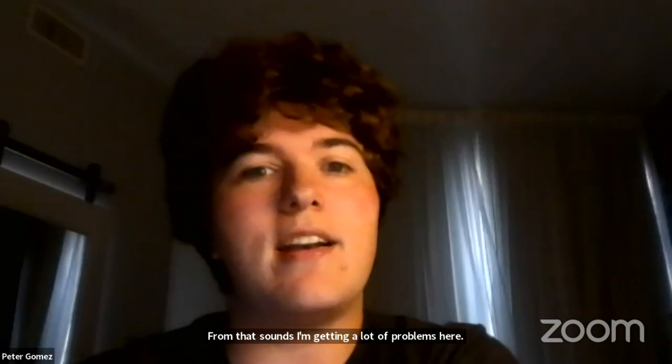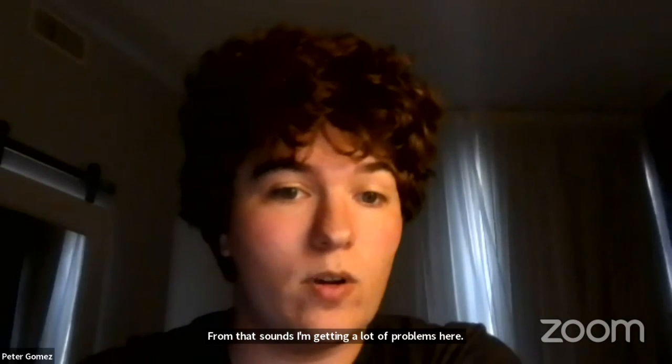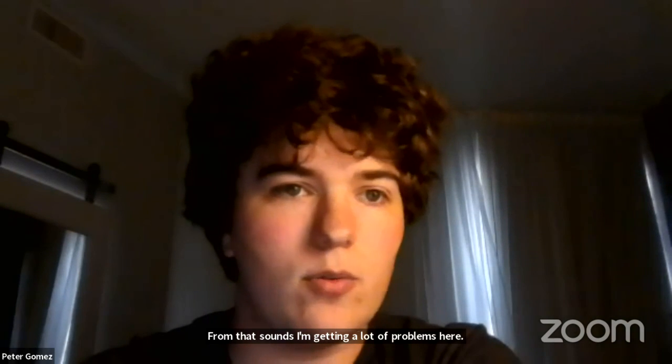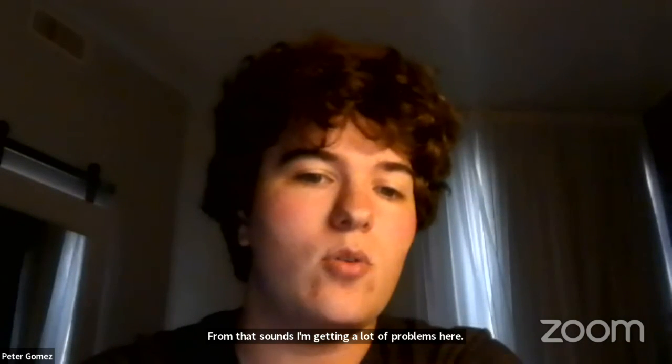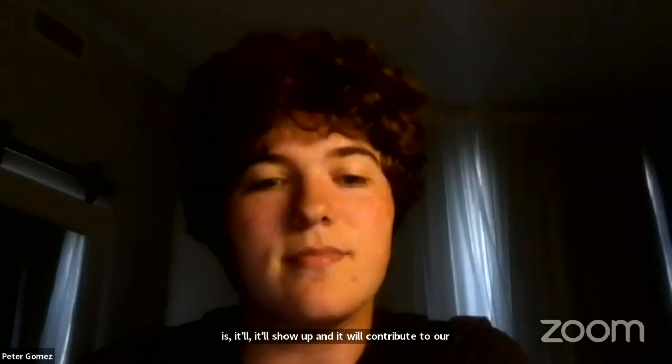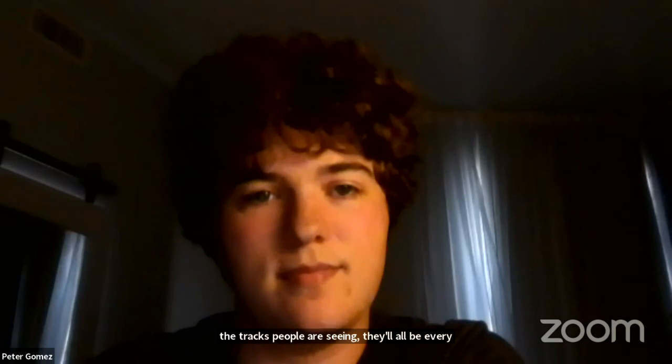Any sound that contains the track will appear in our data, so it's not specific to a portion. If your song is anywhere in a TikTok sound, and it doesn't matter how big that TikTok user is, it'll show up and it'll contribute to our metrics. That's very cool. So all of those different versions of the tracks people are seeing, they'll all be aggregated together in TikTok. Very cool.